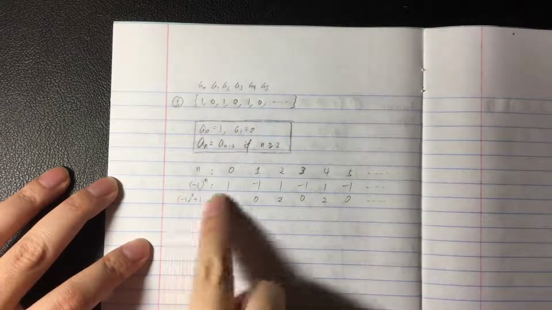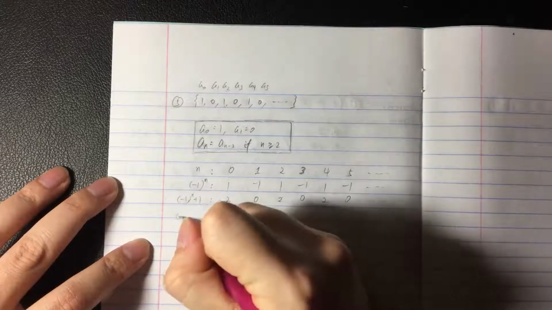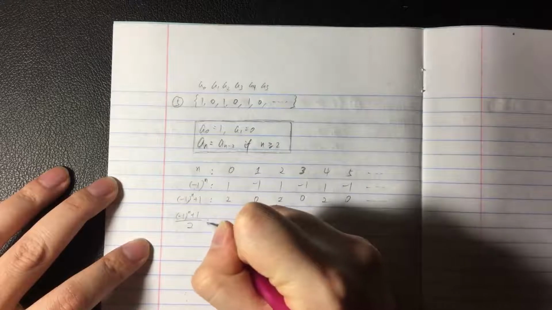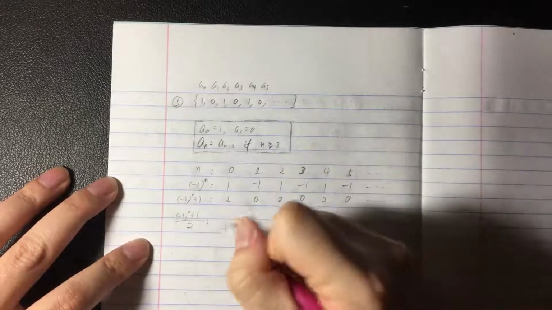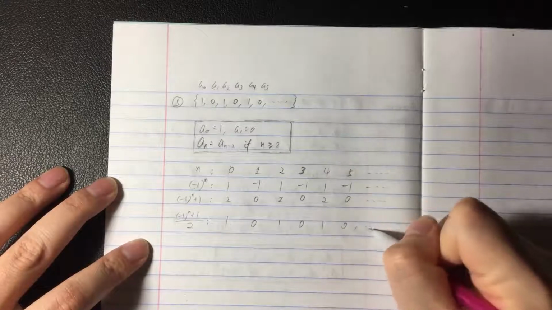If I divide everything by 2 in this sequence, if I make -1 to the power n plus 1 over 2, I get 1, 0, 1, 0, 1, 0, and so on. That's exactly the same as what we have.